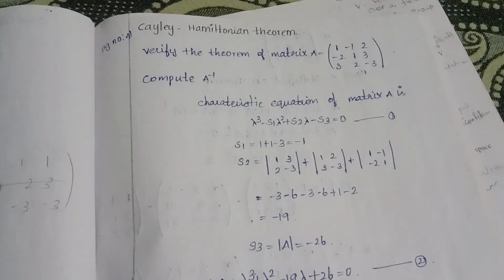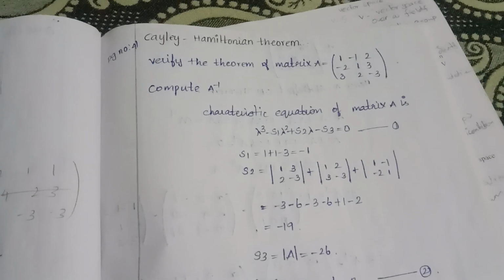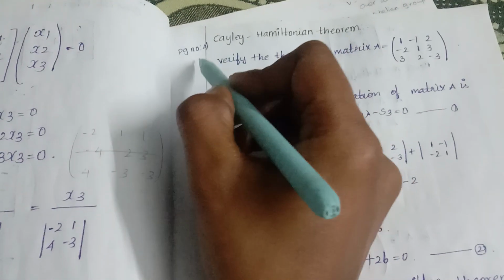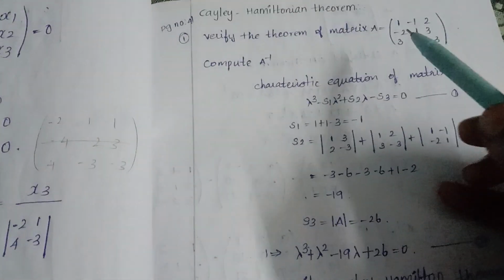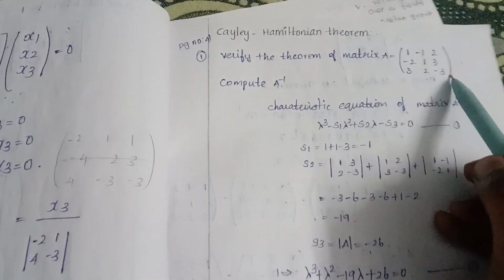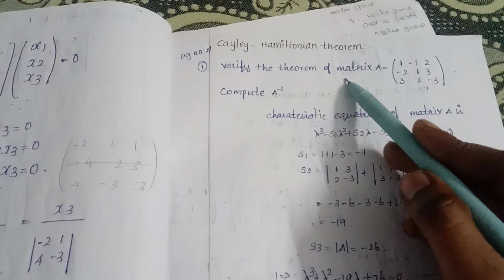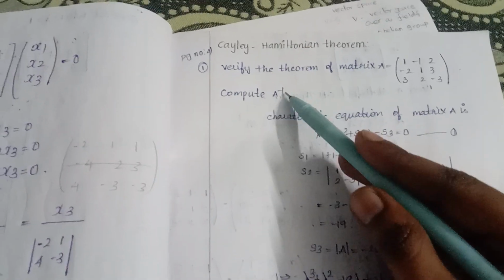Today we are going to see about the Cayley-Hamilton theorem. Our question is: verify the theorem for the matrix A = [1 -1 2; 2 -2 1; 3 3 2 -3]... and compute A inverse. So we have to verify the Cayley-Hamilton theorem, and we have to find the A inverse value.